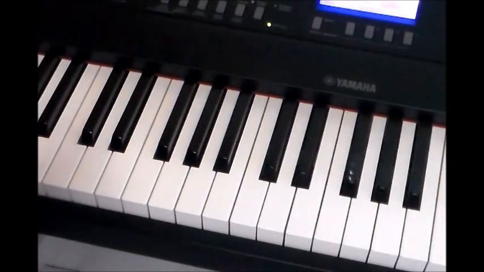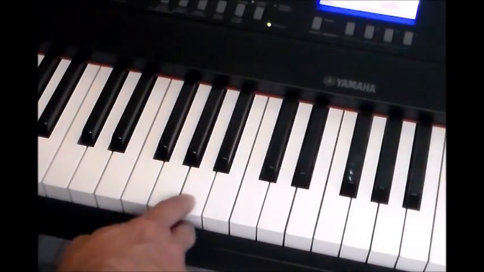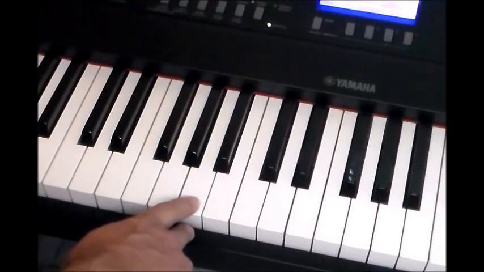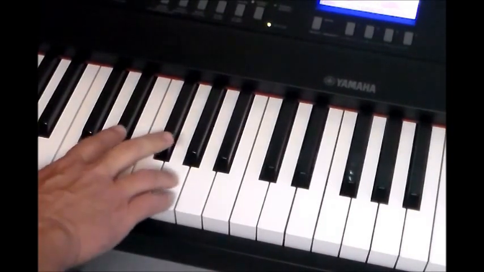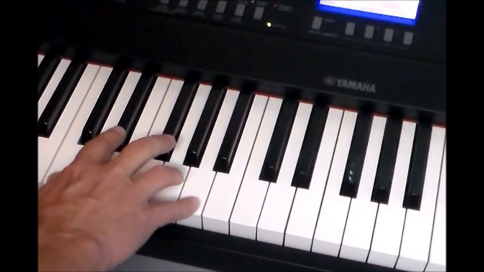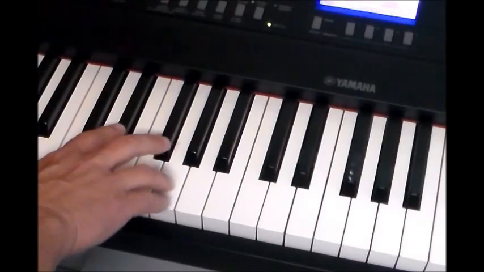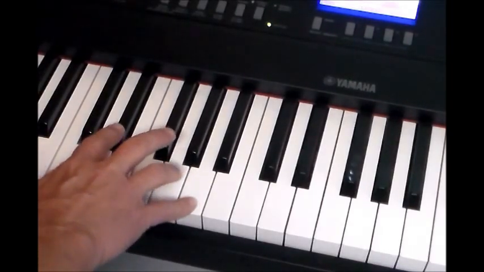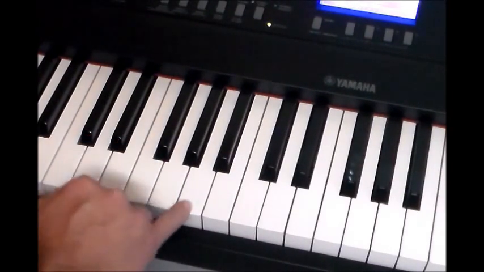Now you might say, how did you know to go up to A there? That's not obvious at all. But actually it is obvious, because the chord sheet told us that this chord we're playing at this time is not just C minor, but C minor 6. And what that means is to add the 6th note of that scale to the chord, which is A.